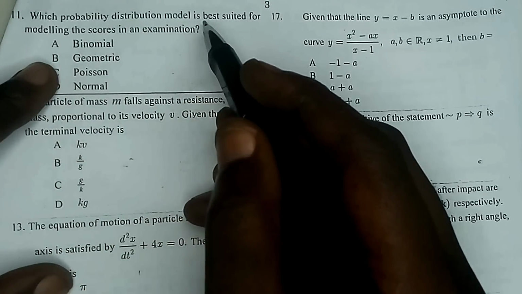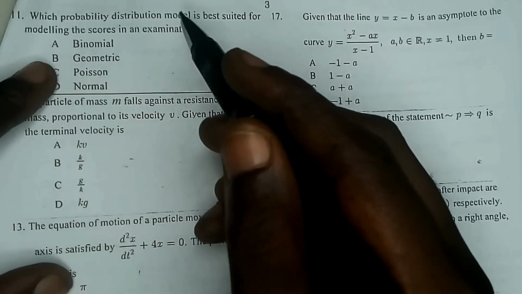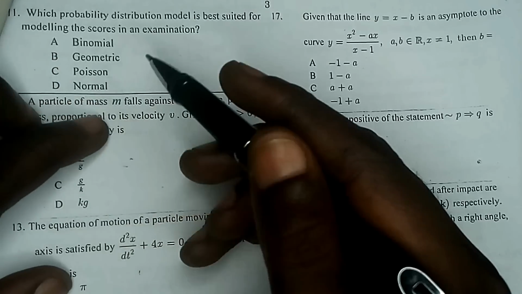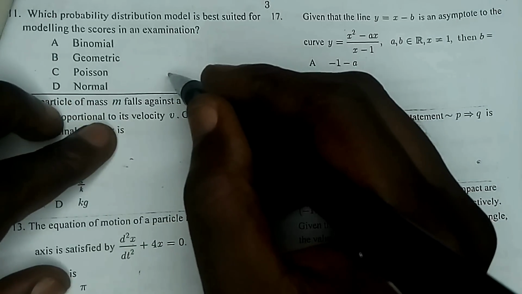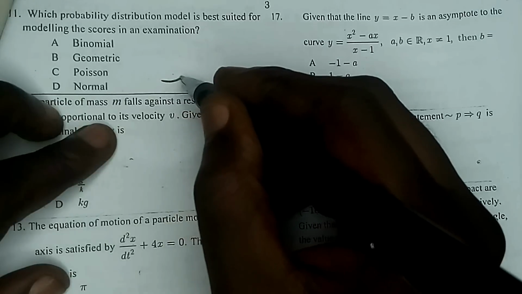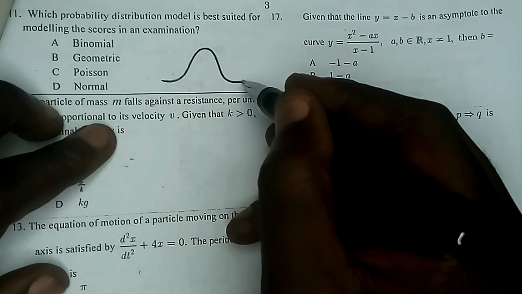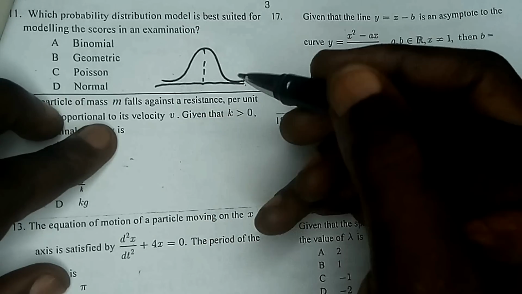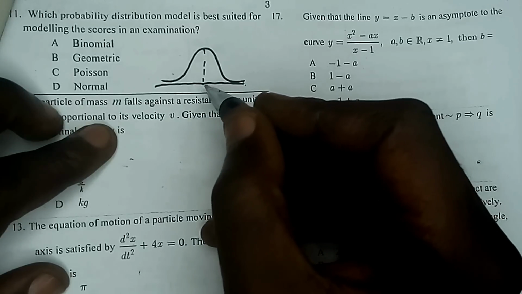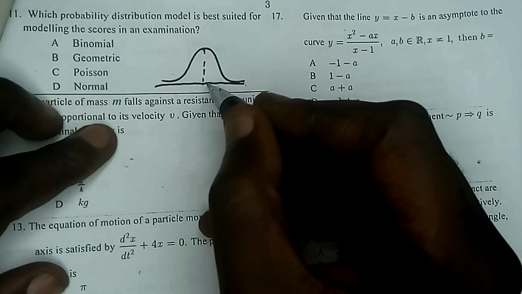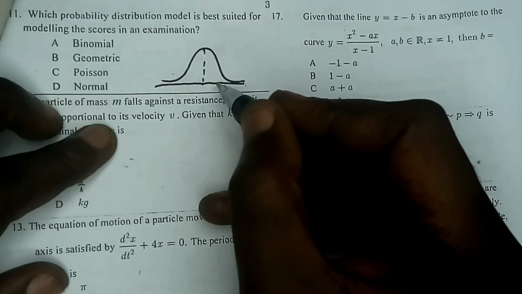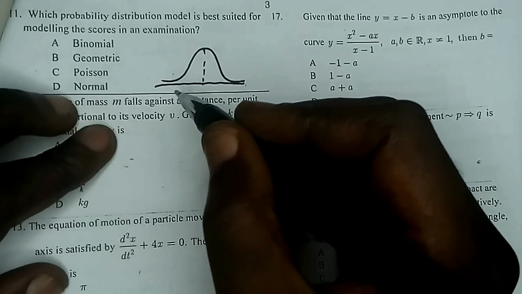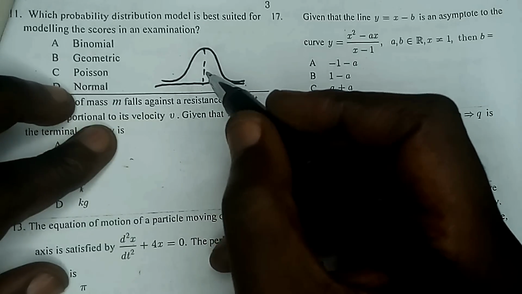Number 11, which probability distribution model is best suited for modeling the scores in an examination? Binomial, geometric, Poisson, the normal. The normal actually is used in most modeling systems. It has a bell shape and usually the values of the variable cluster around the mean. As you are moving further from the mean, you have very few values occurring in the distribution. And usually marks or the scores in an examination follow that distribution.